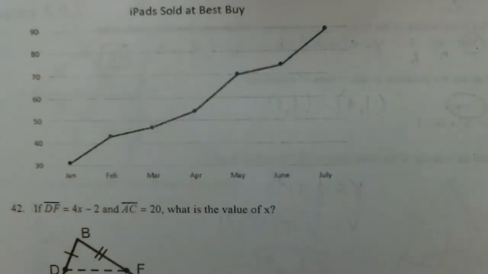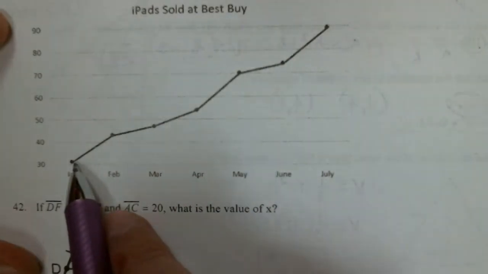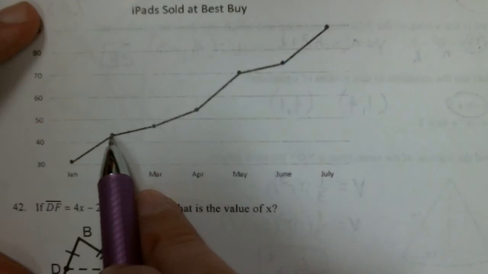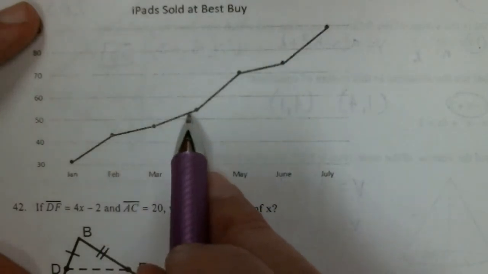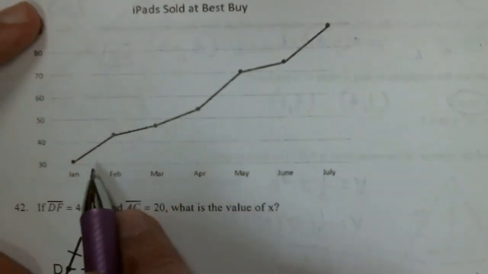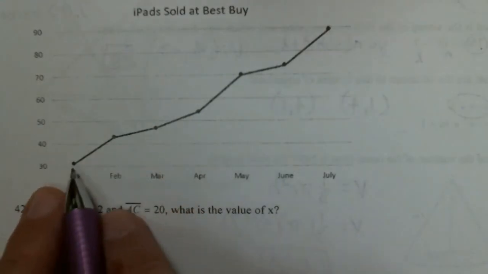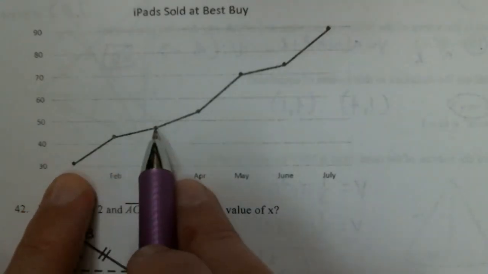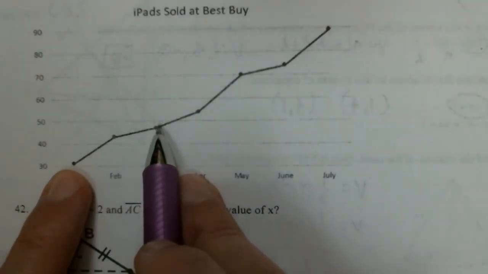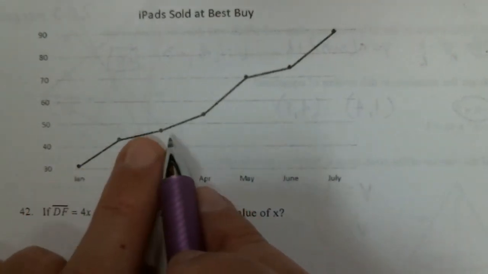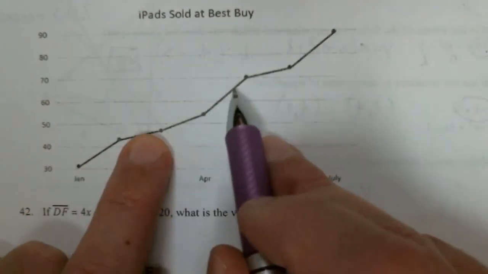Okay, now a couple of different ways to do this. I'll tell you the easiest way I would do it. You can just go month by month and say, okay, we went from about 31 up to about 43. You could break it down into sections of 2 months. We went from 31 up to about 48. That's about 20 per 2 months. And then I went from about 48 up to 70. That's also about 20.